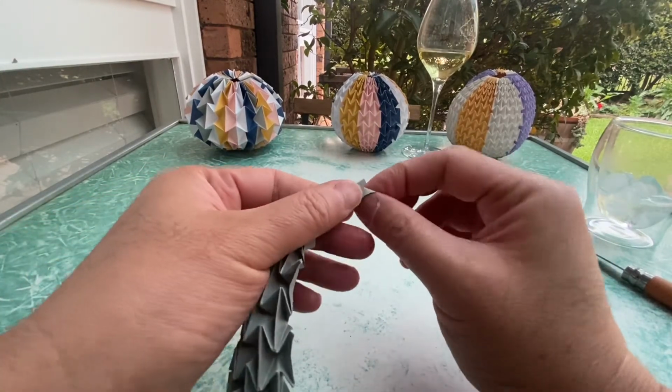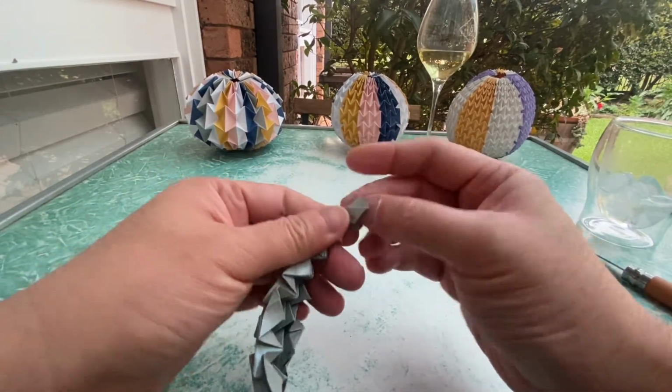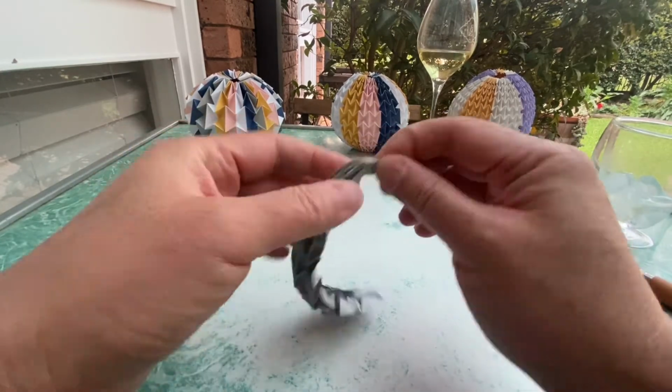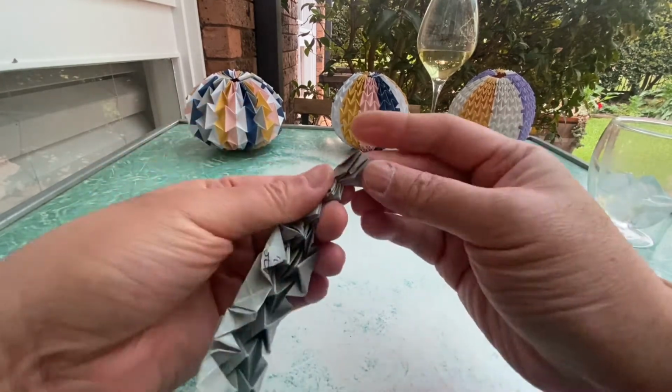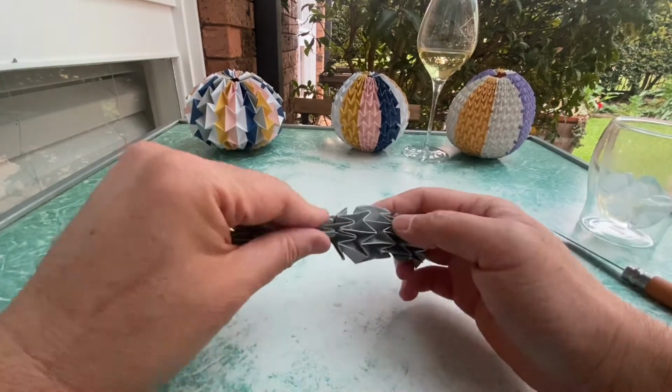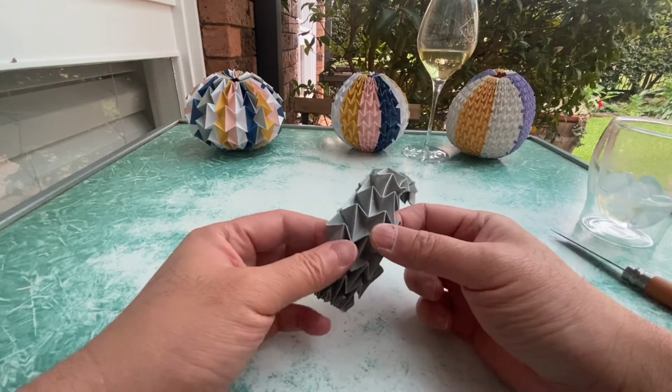Reverse fold the tips. So that's one piece done.